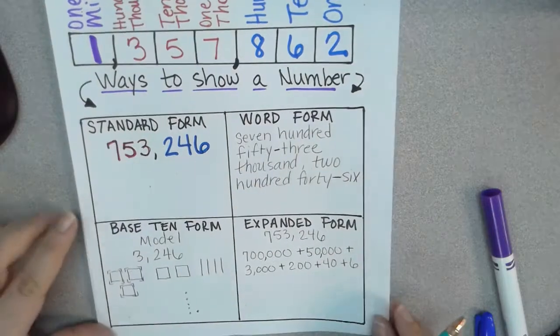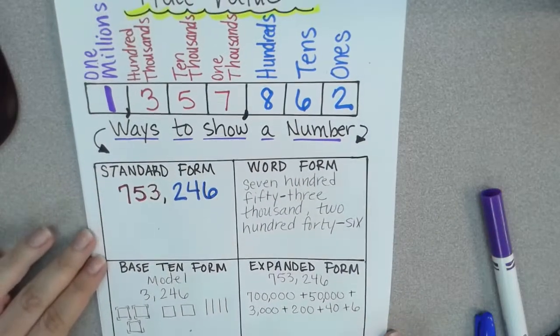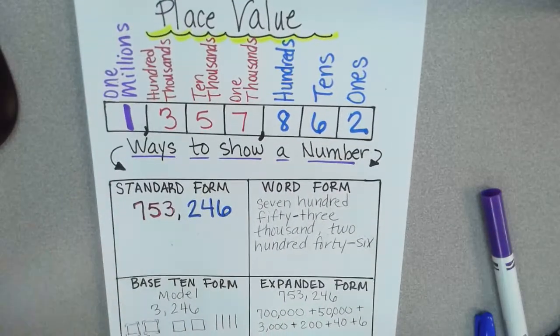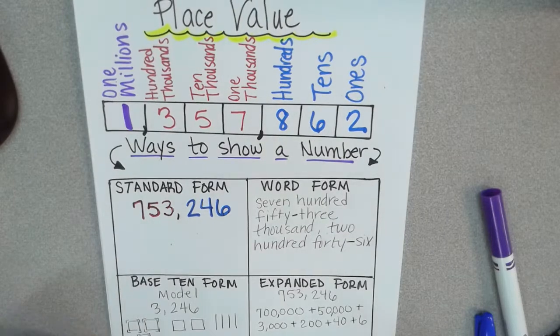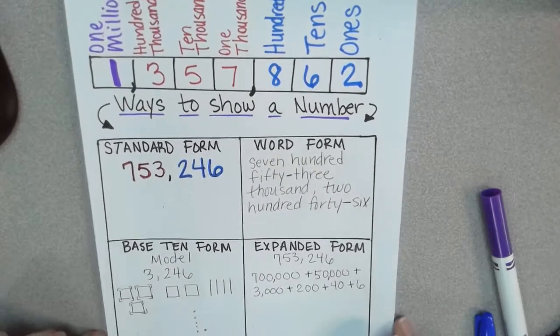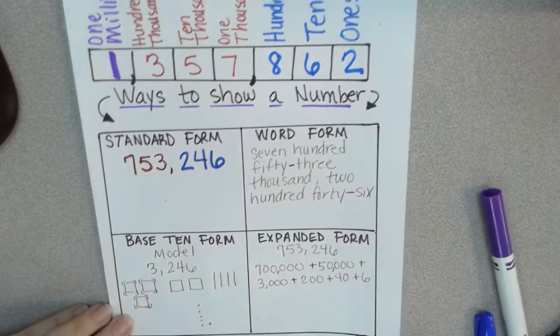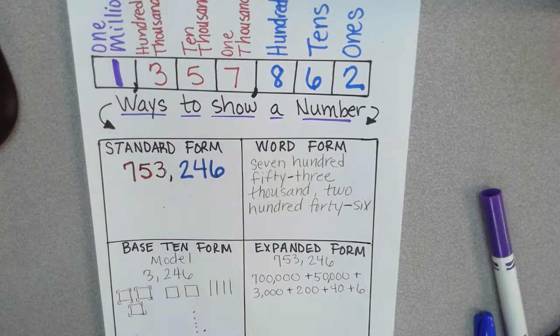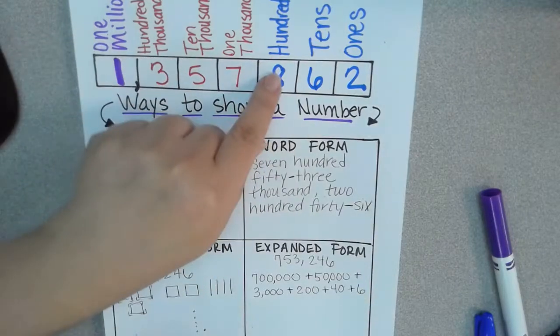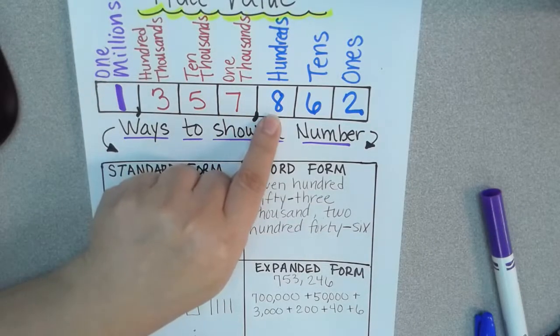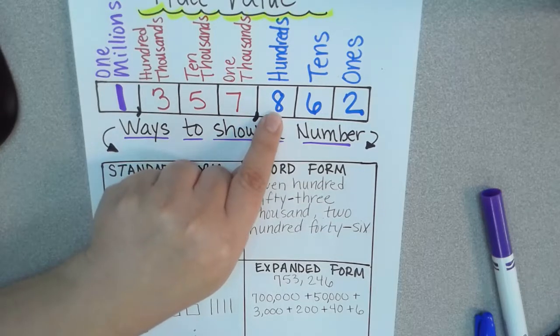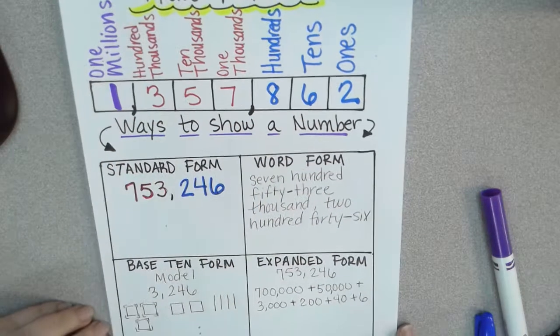And that is the expanded form, or the way you break down 753,246. Okay? I will take a picture of this and add it right below this video so you can write all of this in your journal. And that's it. Just remember that the place is the location of a number and the value is what it's worth. That's where we get place value from. So the location of the number, for example, the 8 is in the hundreds. The value of 8 is 800. Okay, and that's it.